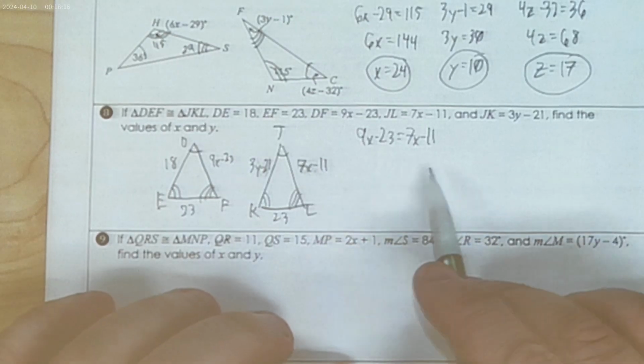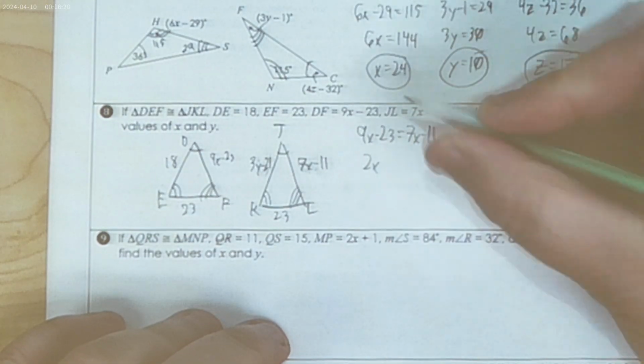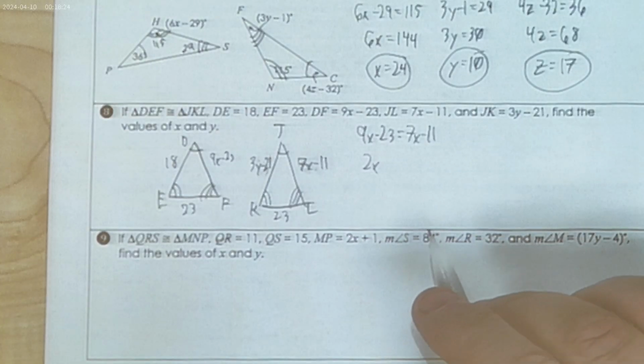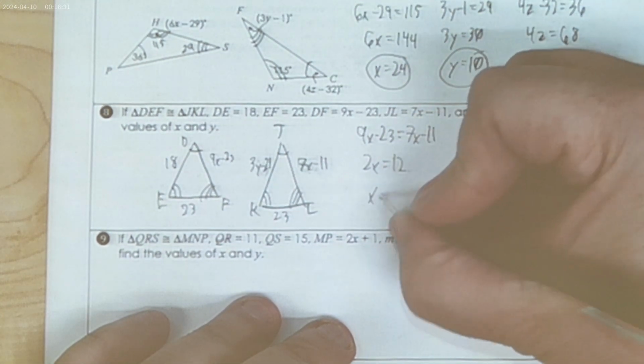And so I'm going to subtract 7x from both sides. That's going to give me 2x. Then I'm going to add 23 to negative 11. That's going to give you 2x equals 12. So x equals 6.